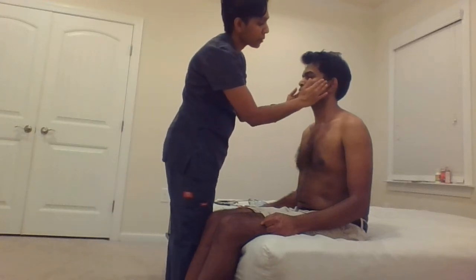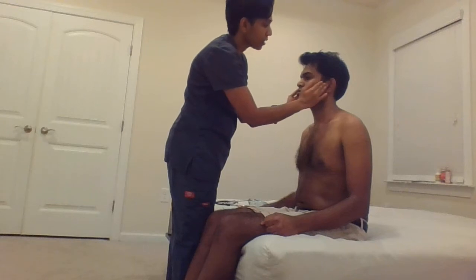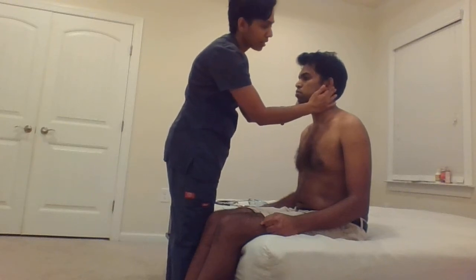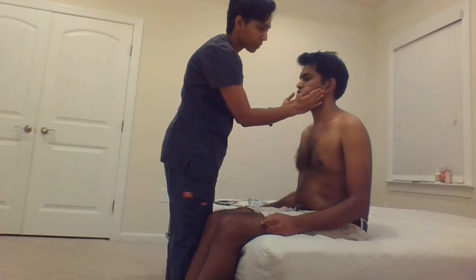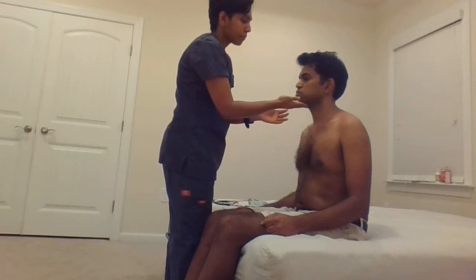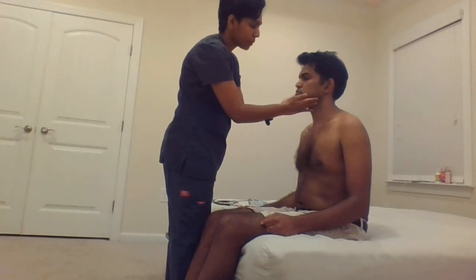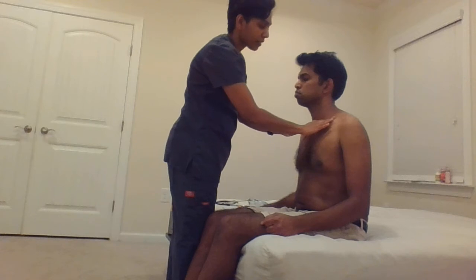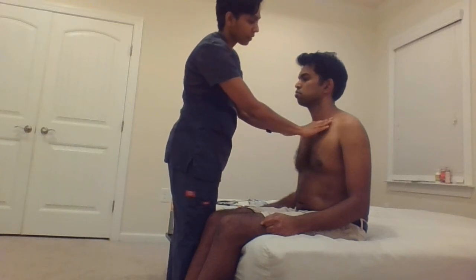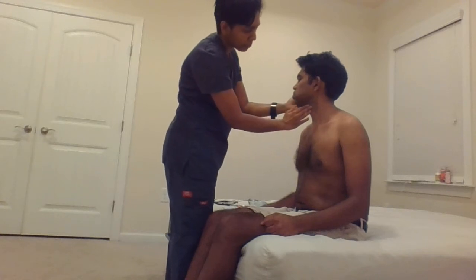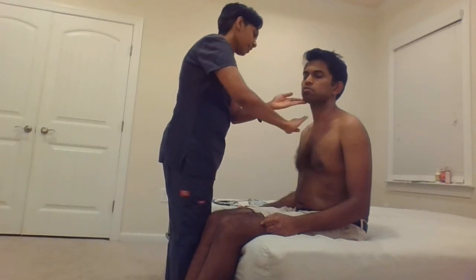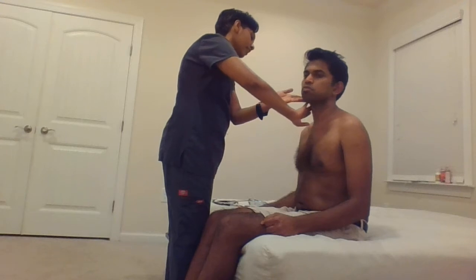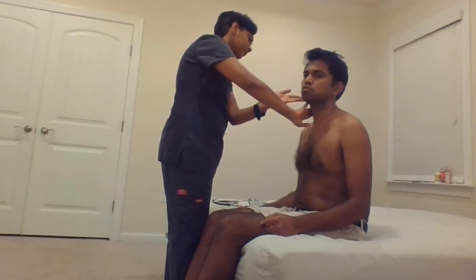And then I'm going to assess his lymph nodes first. First the pre-auricular, posterior auricular, and then occipital, and then jugulodigastric, submental, submandibular, supraclavicular, and the superficial clavicle, posterior clavicle, and to this side, superficial clavicle and posterior clavicle. Okay.